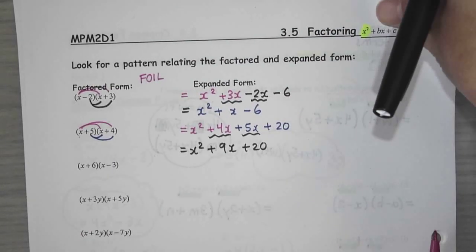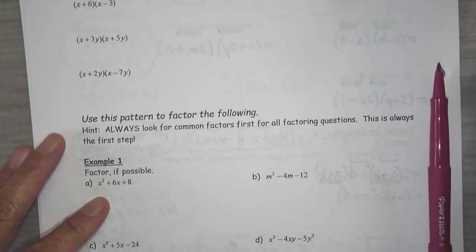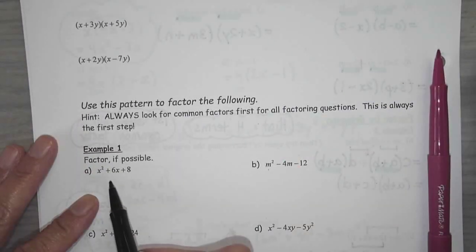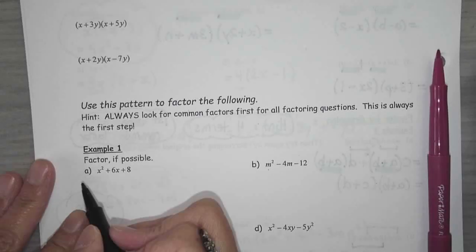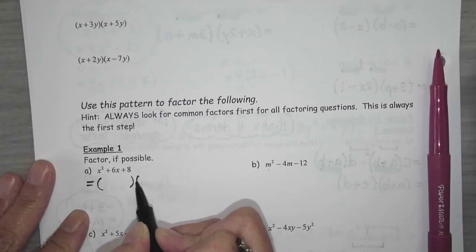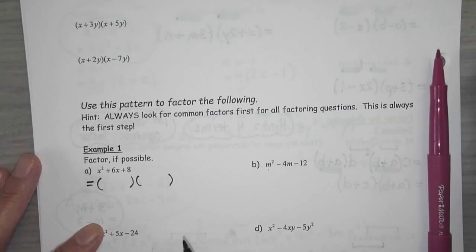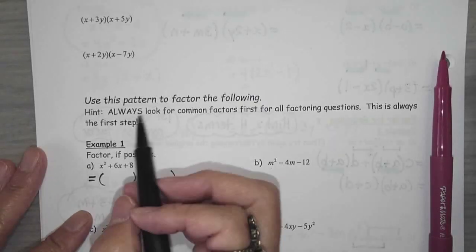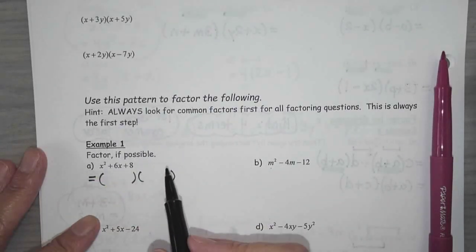So I'm going to skip this little part here. And then this is the expanded form. And I want to go backwards, and I want to get the two brackets. So these two brackets, use this pattern to factor the following.